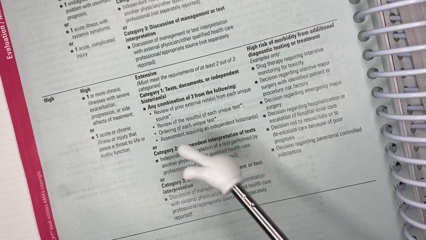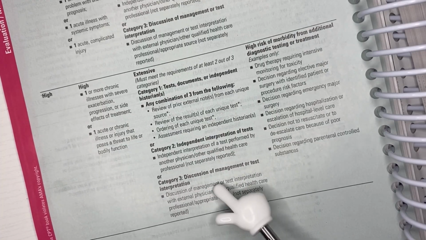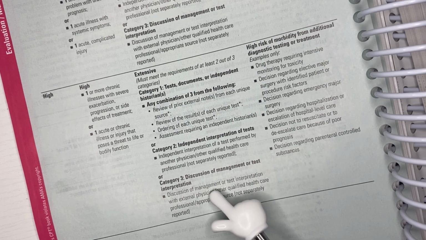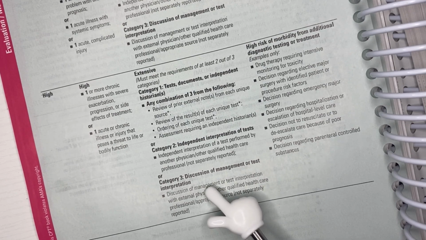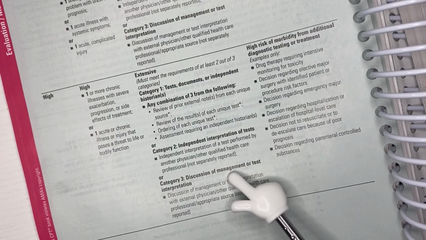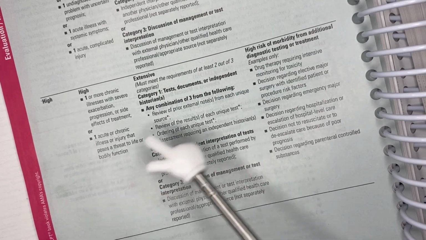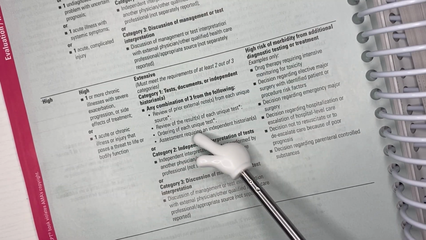We can go right to category 3 for the discussion of management or test interpretation. For category 3, we had a discussion with Dr. Shan, so that satisfied category 3. But can we satisfy another category to give us our 2 elements, and now we have our high?